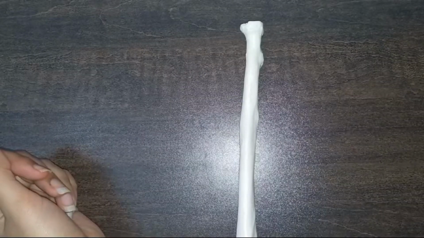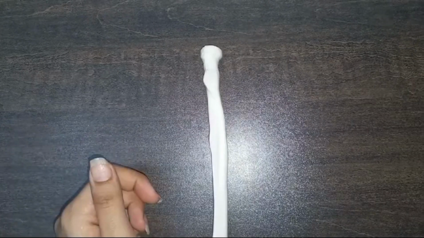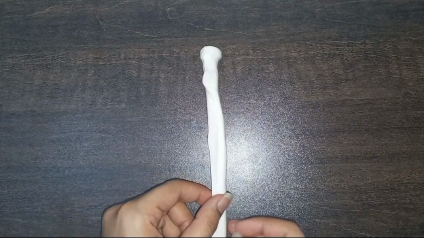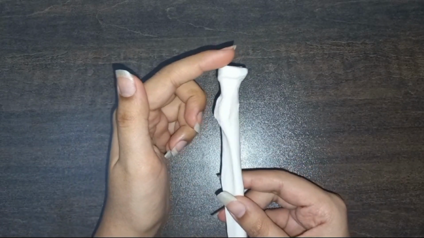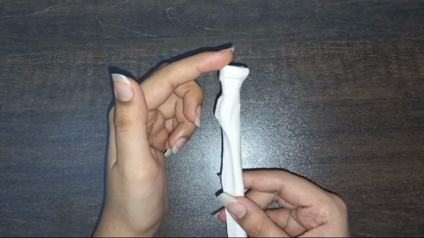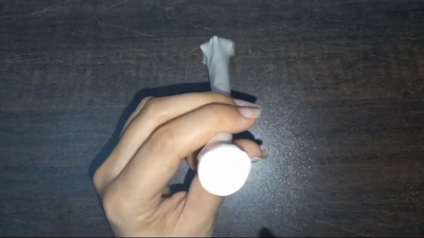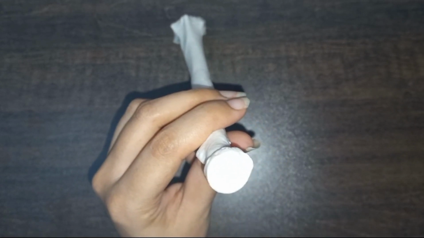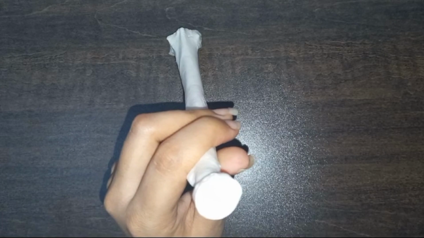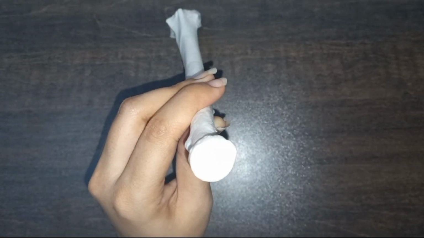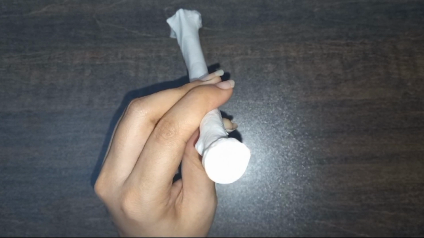Now let's talk about some of the features of the radius bone. The upper end of the radius has a disc-shaped head which is concave and it is covered by the hyaline cartilage. The superior surface of the head articulates with the capitulum of the humerus bone, and they form the elbow joint. The head of the radius also articulates with the ulna and forms the superior radio-ulnar joint.